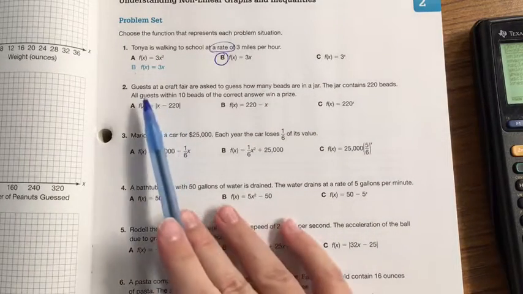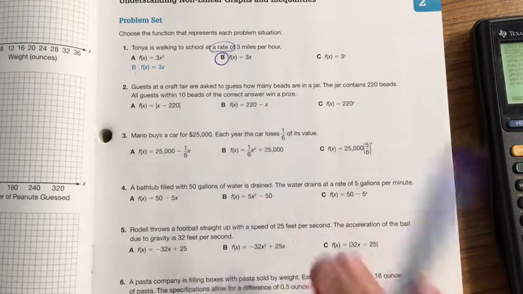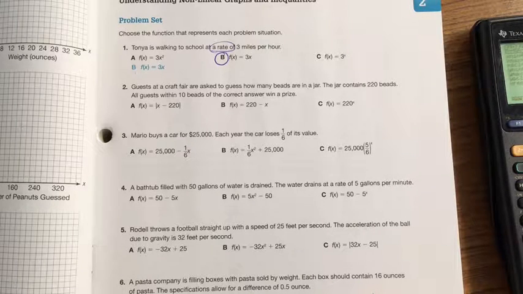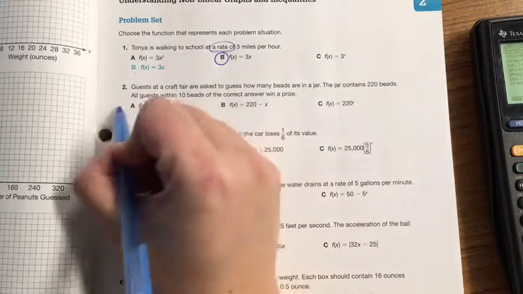Okay, the next one. So guests at a craft fair are asked to guess how many beads are in a jar. The jar contains 220 beads. All guess within 10 beads of the correct answer win a prize. Which one does this follow? It is A. A, because it is absolute value.